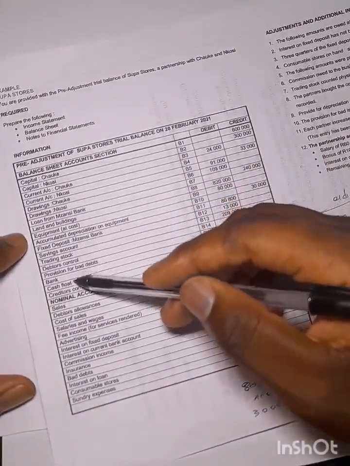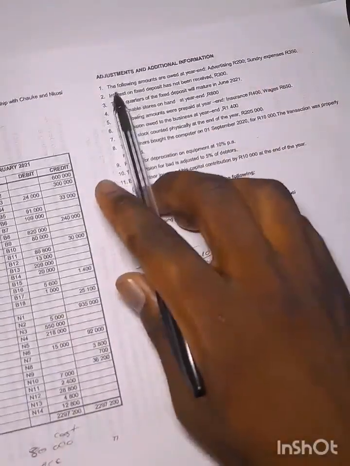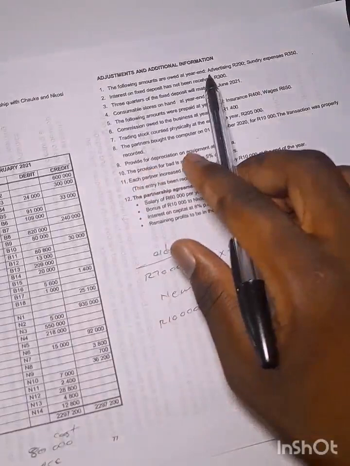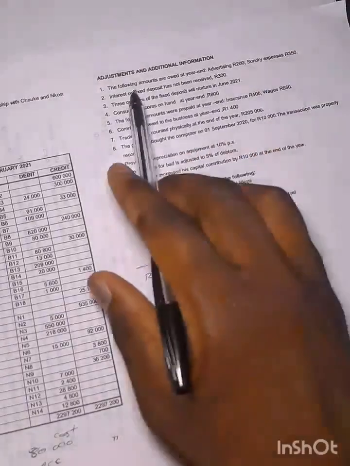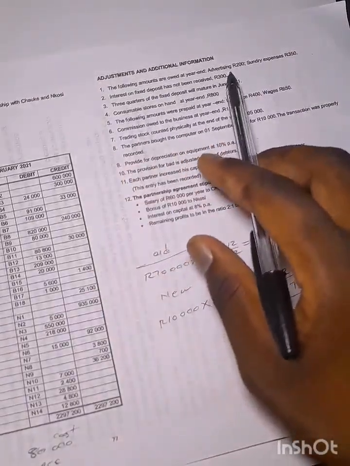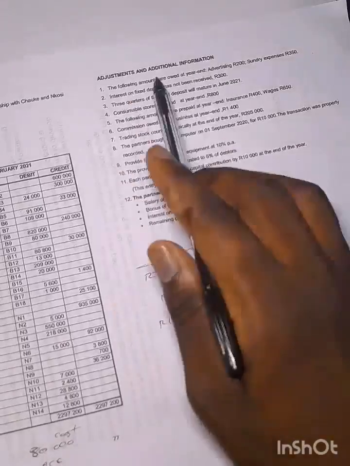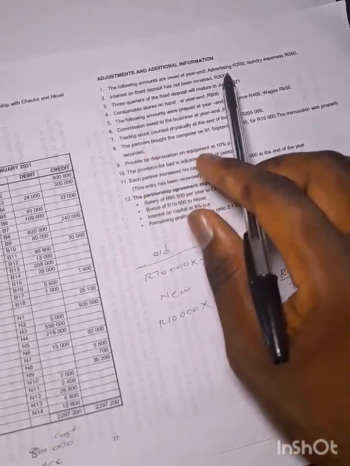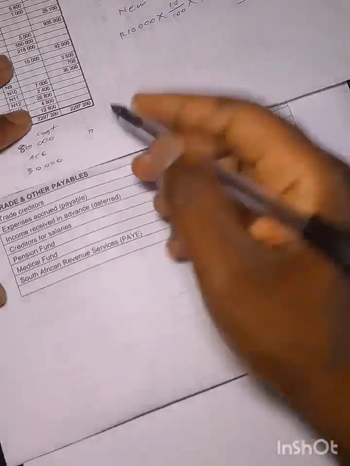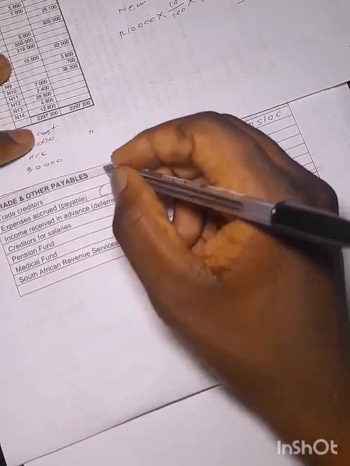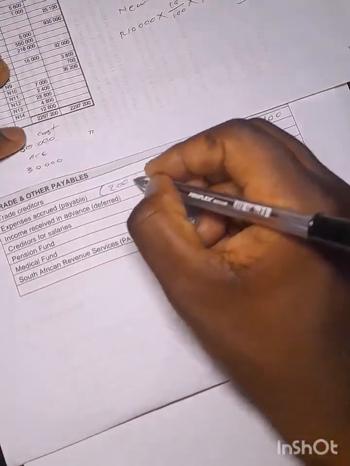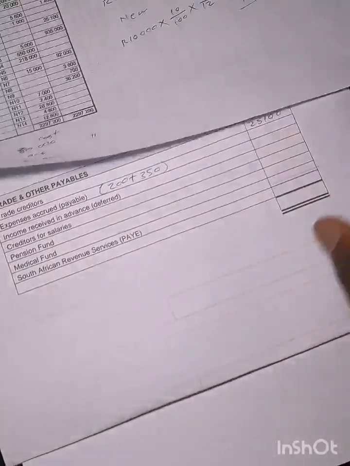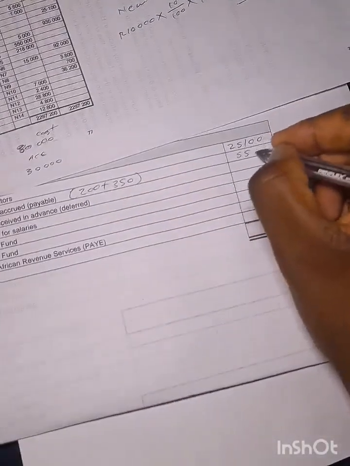Do we have it this side? No, we do not have. It means you can come and check from the adjustments. The following amounts are owed at year end. Advertising 200, so this means this amount are due. We still have to pay them before the end of the year. Okay. So it's 200 plus 350, which we call the accrued expenses. We're going to say it is 200 plus 350, and then the total is going to be 550.